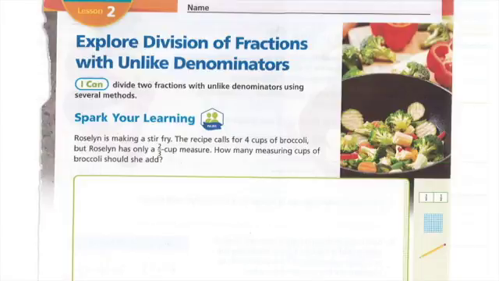Rosalind is making a stir fry. The recipe calls for 4 cups of broccoli, but Rosalind has only a 2/3 cup measurer. How many measuring cups of broccoli should she add? I want you to pause the video and try this on your own, and then when you're ready, press play.